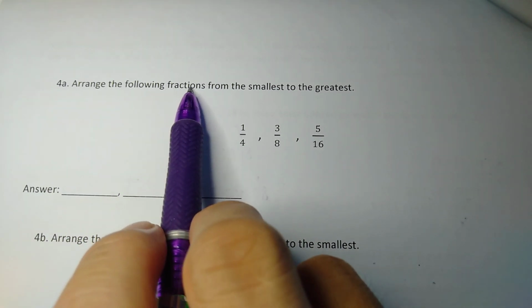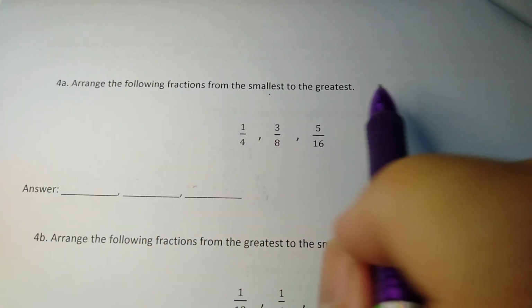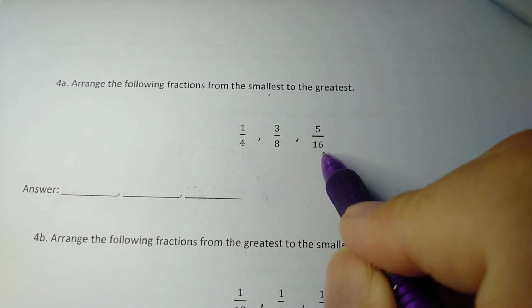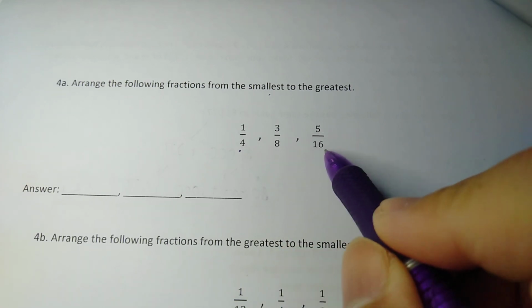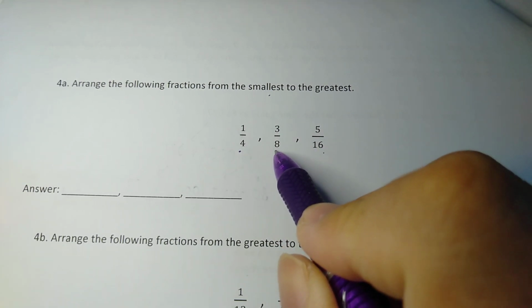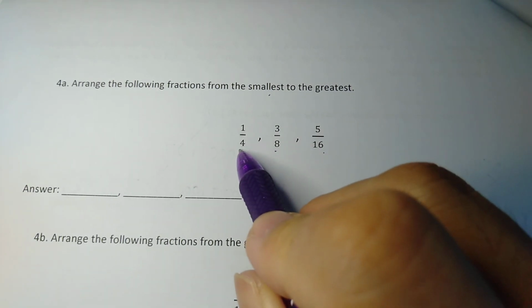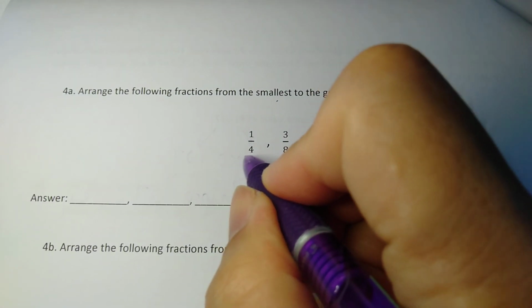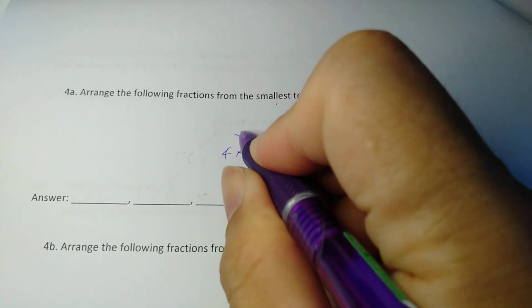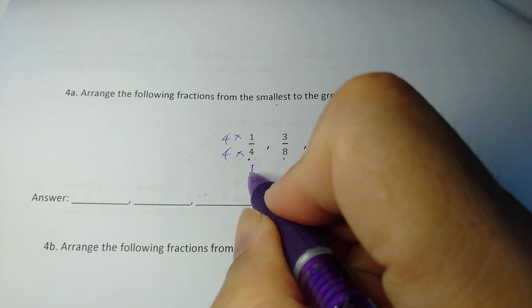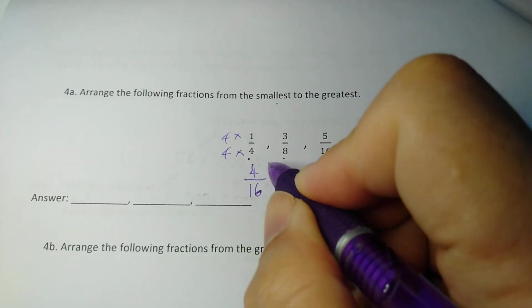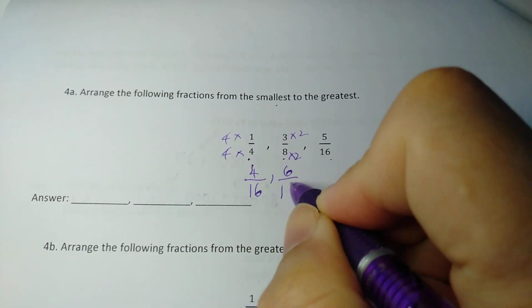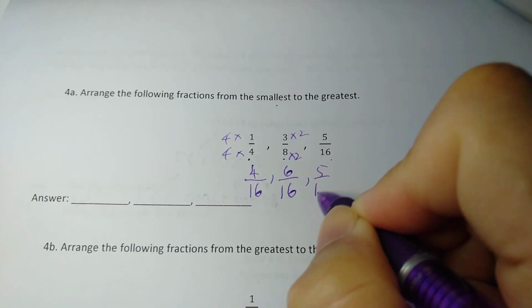Arrange the following fractions from the smallest to the greatest. So we can't compare yet until we change all the denominators to be the same. I see 4, 8, and 16. I know 8 times 2 gives me 16. 4 times 4 gives me 16. So I think changing to 16 is a good idea. So here I'll multiply by 4. I'll have 4 over 16. Here I multiply by 2. By 2 I have 6 over 16. This one stays the same, no change.